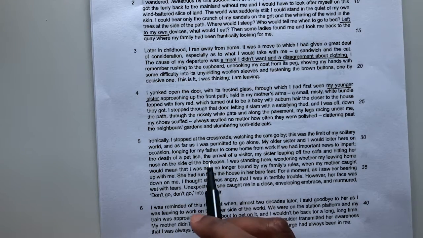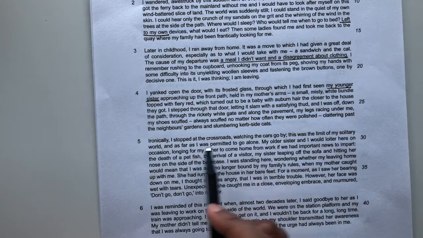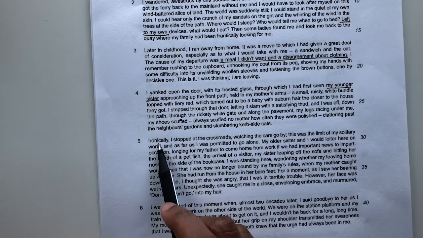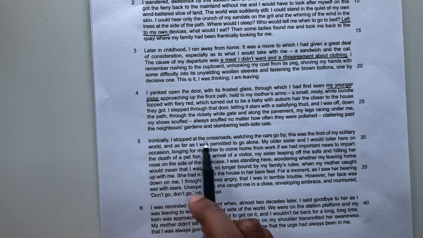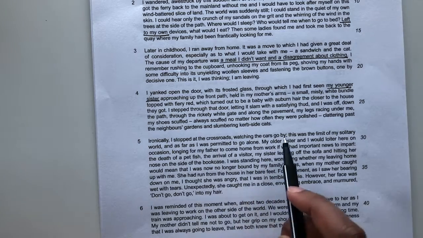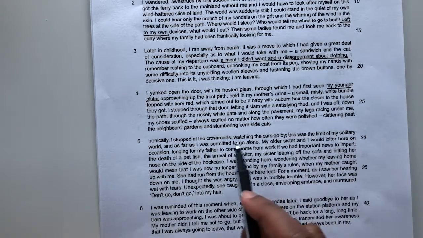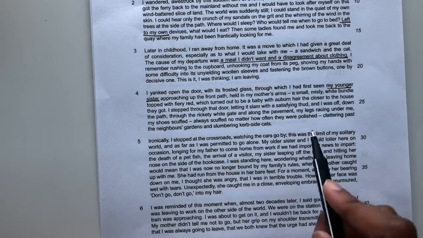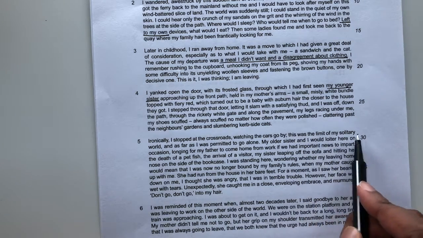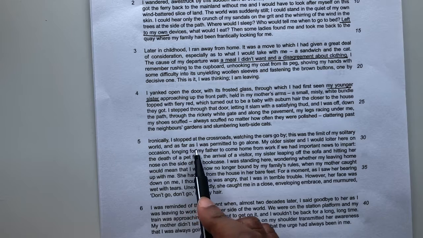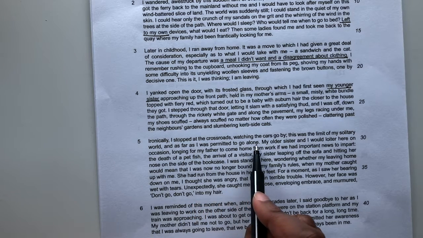Okay, so here, right at the beginning, we have our answer. The writer says ironically, so the question used the word ironic, right? So ironically, she stopped at the crossroads, watching the cars go by. So she's running away, but she stops at the crossroads. And then she says, this was the limit of my solitary world, and as far as I was permitted to go alone.